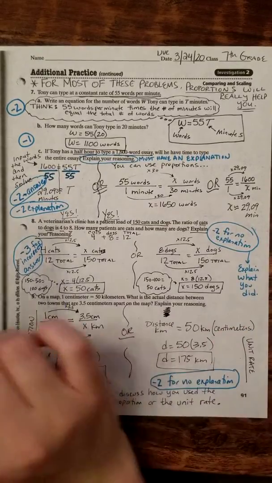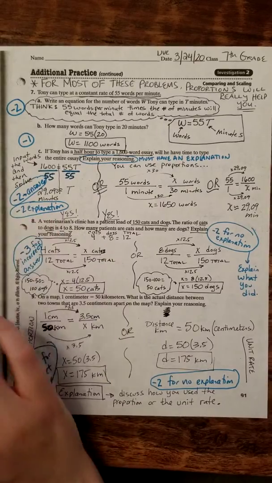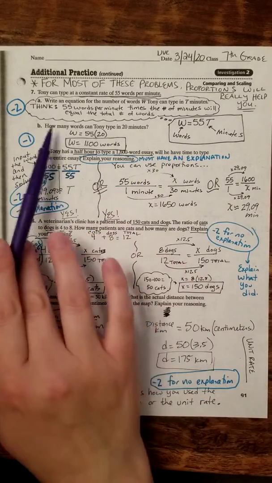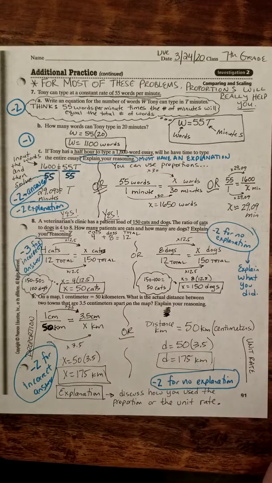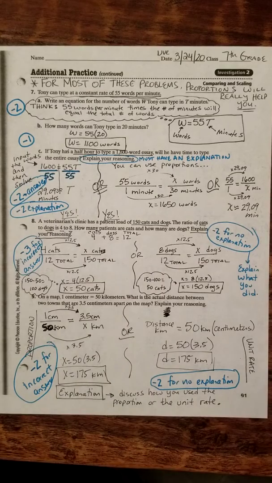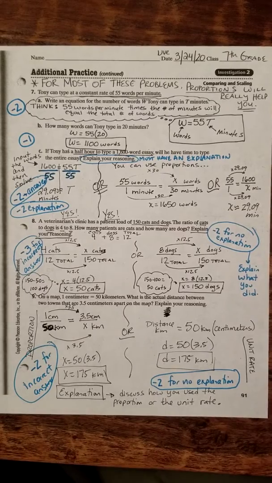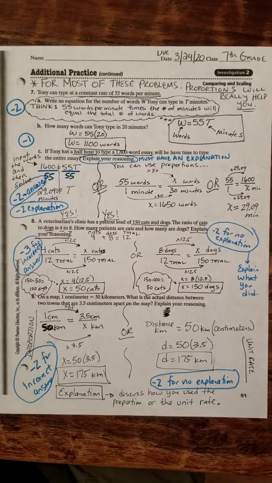So if you take a peek at, we'll start with number 7. I've boxed some things out and I've already put the point values here as well, but I'm going to go ahead and walk you through the points and how they work. Basically it's all or nothing points for this. If you get it right, you don't take any points off. If you get it wrong, you take that full amount of points off.